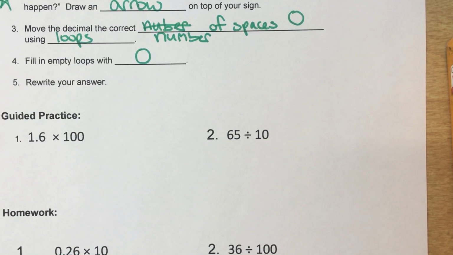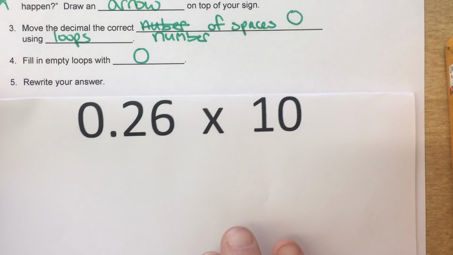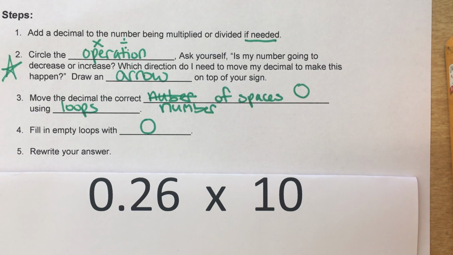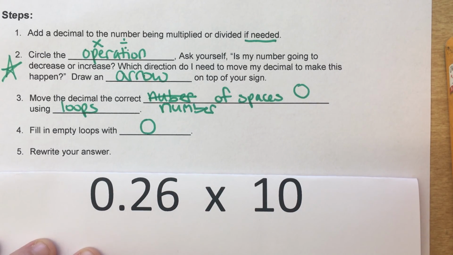Okay, this one, if I get my paper ready, thanks for being patient, looks like this. Step 1 says I'm going to add my decimal to the number being multiplied or divided if needed. Well, this number is being multiplied by 10, and it already has a decimal, so I don't need to do that. Step 2 is my hard step.